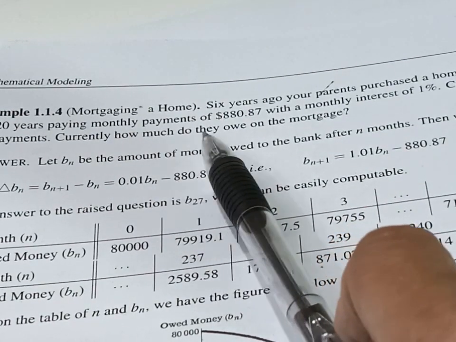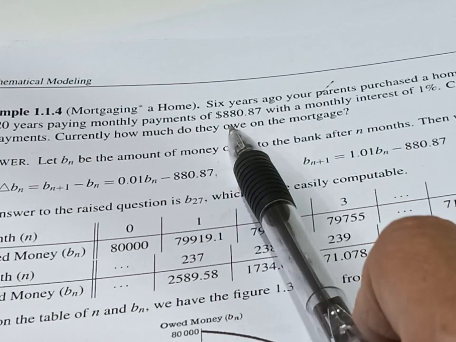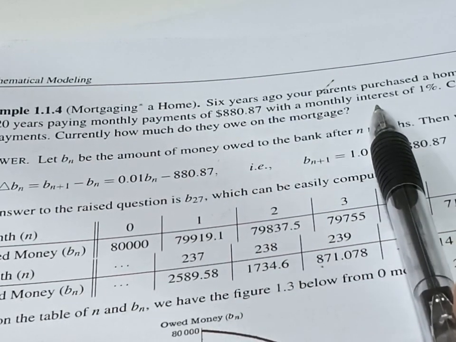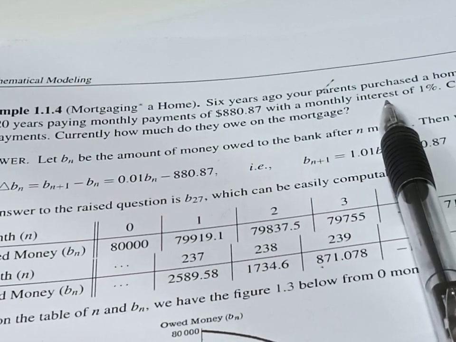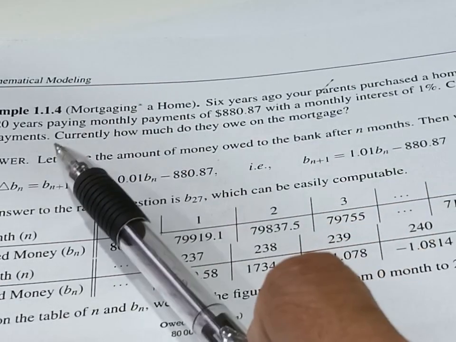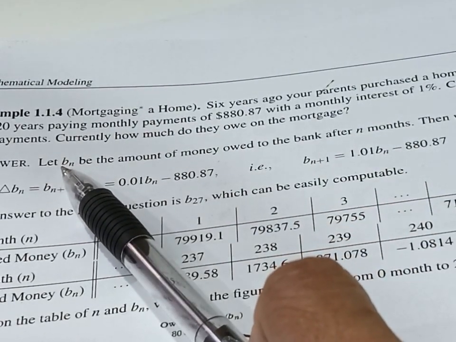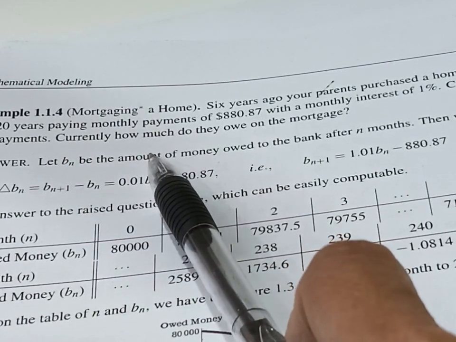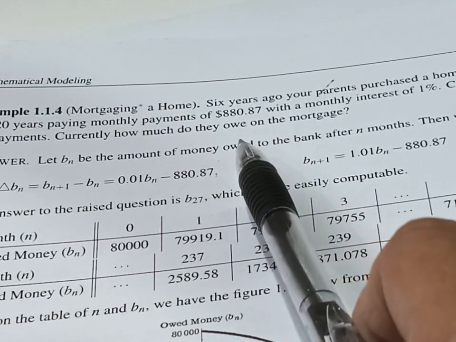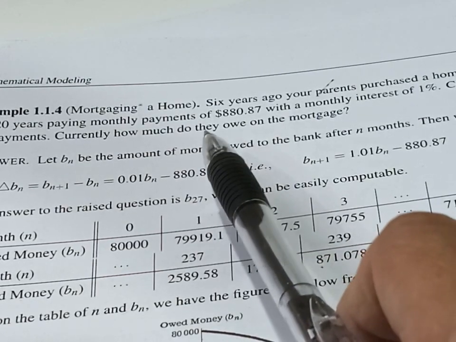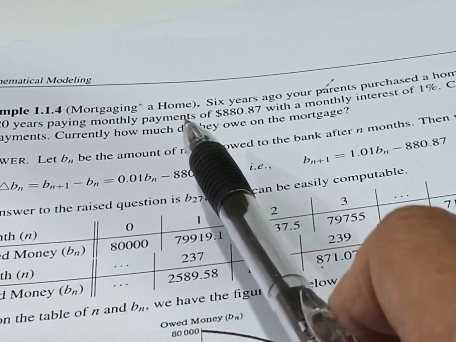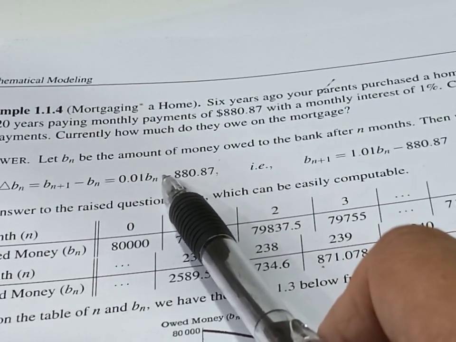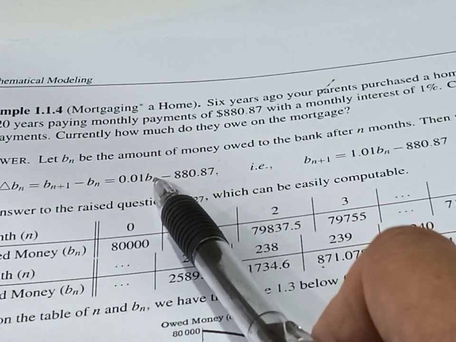The monthly payment is $880.87 with a monthly interest of 1% incurred by the bank. Currently they have made 72 payments already. Now how much do they owe on the mortgage? So we want to find out how much balance we still have in order to complete our loan payment.